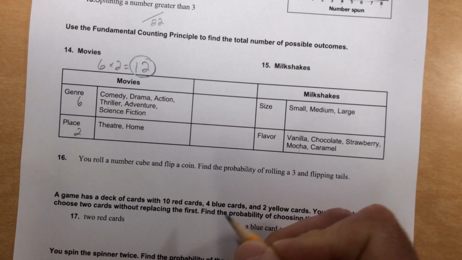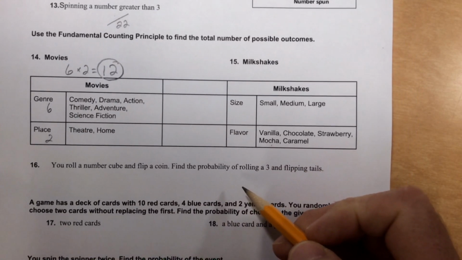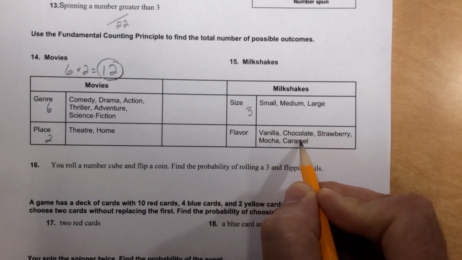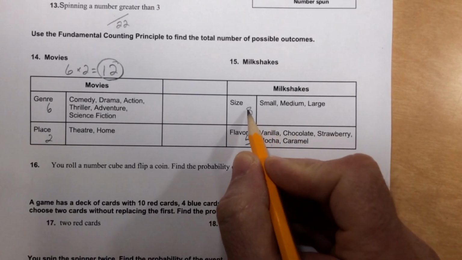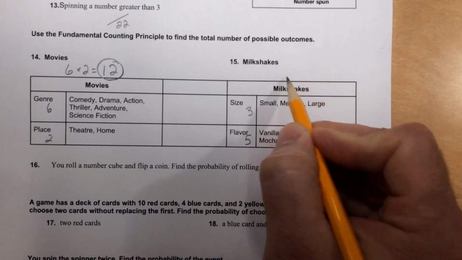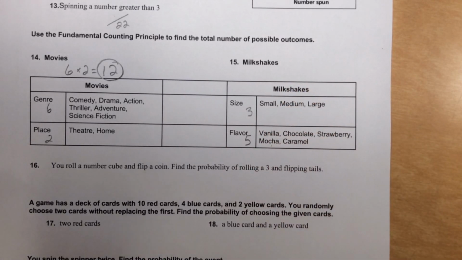12 possible outcomes. For milkshakes, similar. 1, 2, 3 for the size and 1, 2, 3, 4, 5 for the flavor. You multiply these together to get the total number of possible outcomes for the milkshakes. I'll let you do that one.